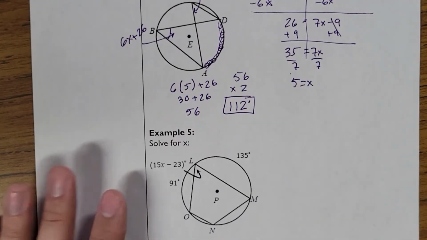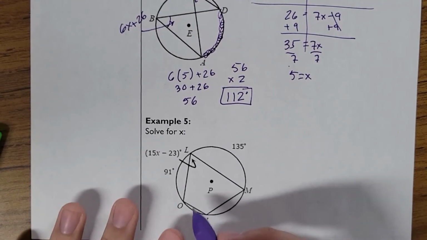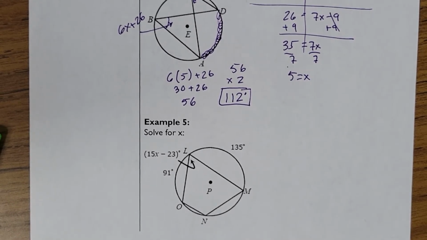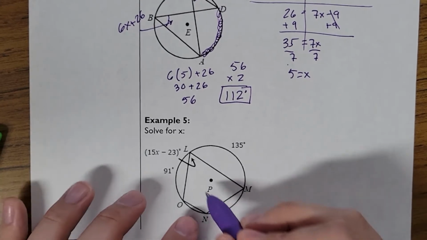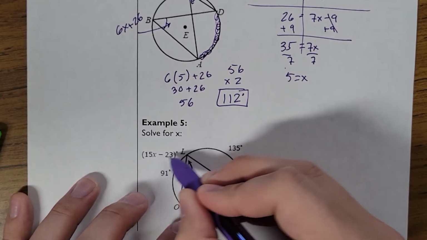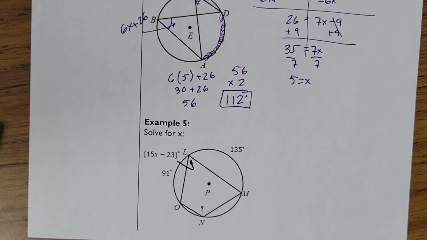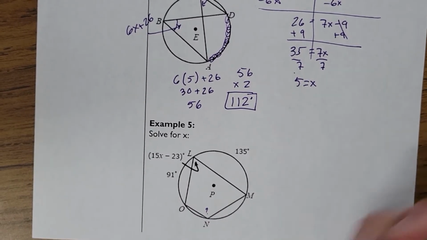And the last one on here is this quadrilateral. It says solve for x. Again, we know that for a quadrilateral, there's the property that opposite angles are supplementary to each other. Well, this one's kind of tricky because they didn't tell me, right? They told me the angle L is 15x minus 23. That's what goes in here. But I need to know what angle N is. Well, guess what? They gave us the information we need for angle N.